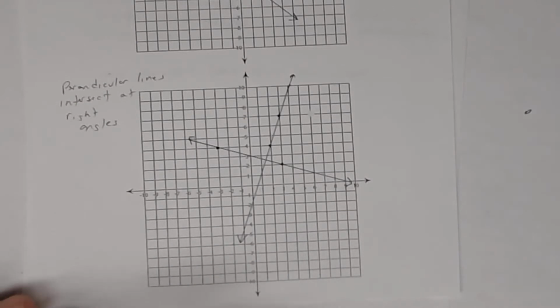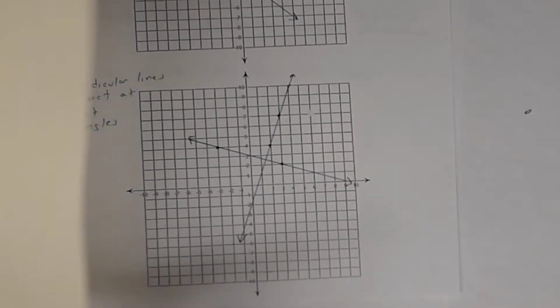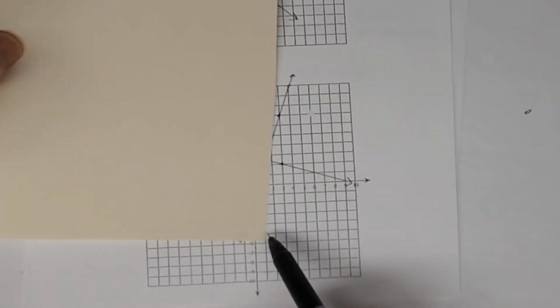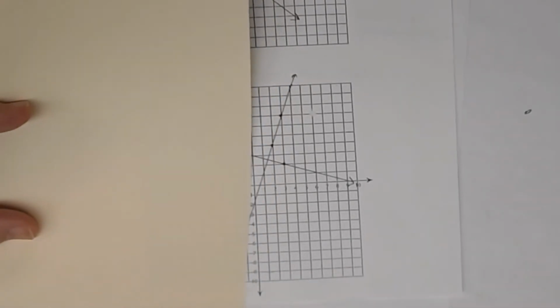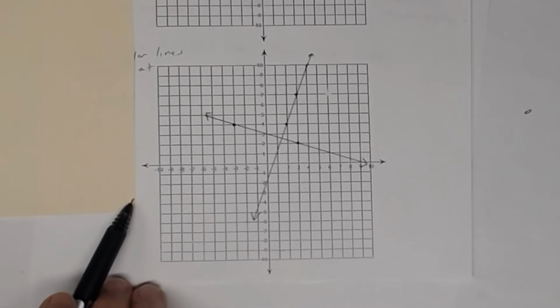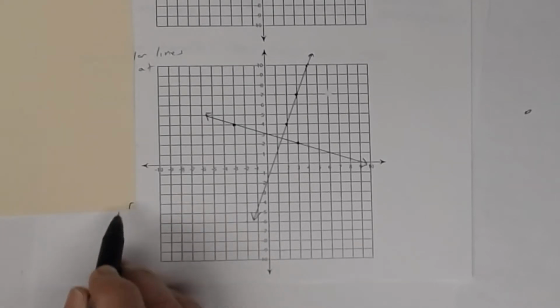Okay, so I drew these two lines so that they were perpendicular. And I know they're going to be perpendicular, and let's use this as an aid. So these two edges right here that you see, they form a right angle, right? So this is a right angle right here. So that's a right angle.